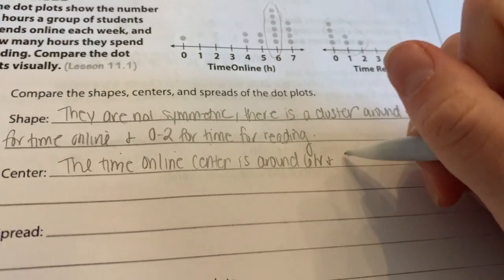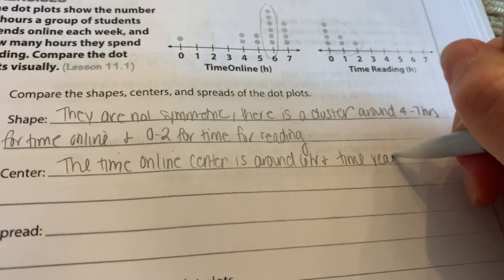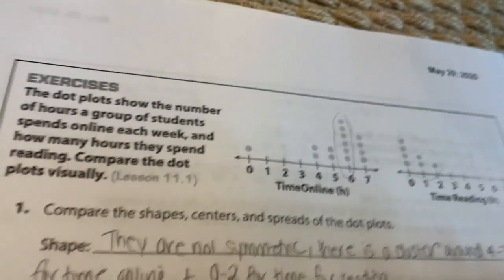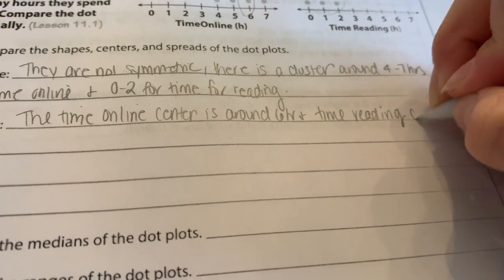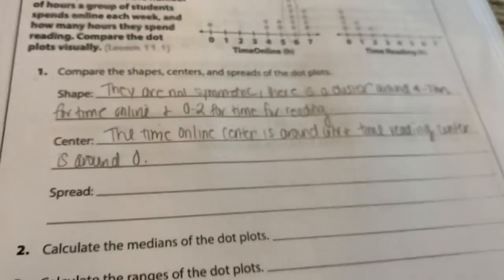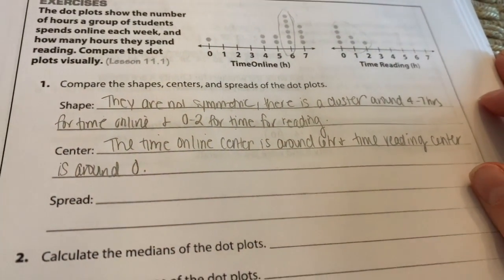The time online center is around 6 hours, and time reading, stop that! My cats are just so fresh today. The time reading center is around 0. Which is a little sad in this case.